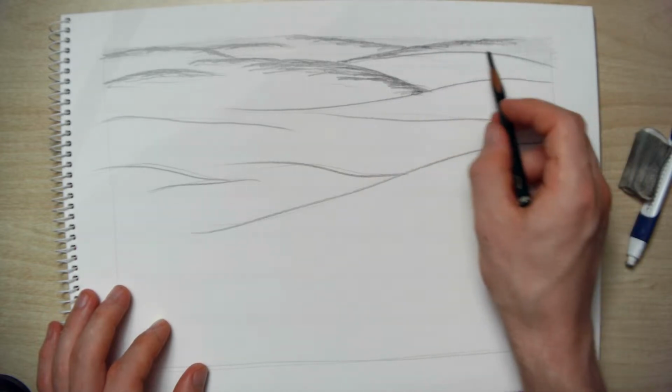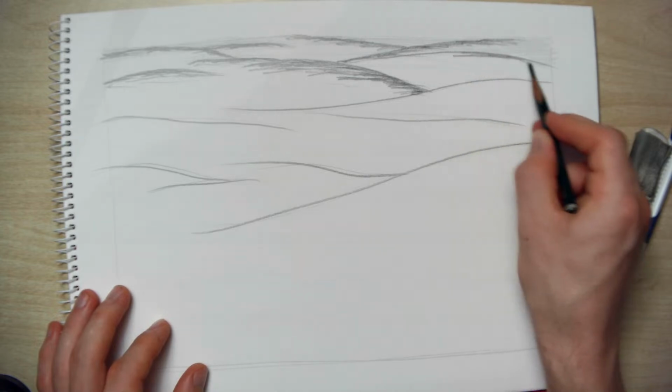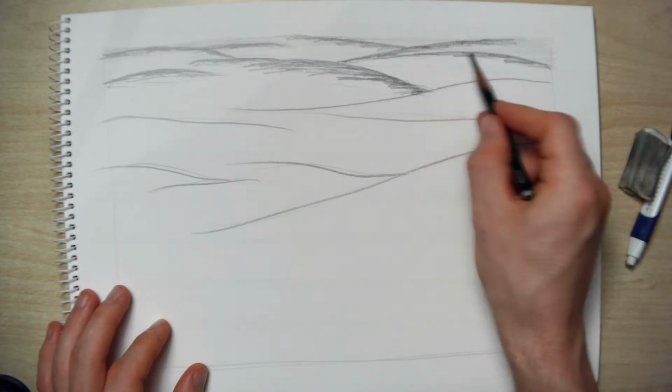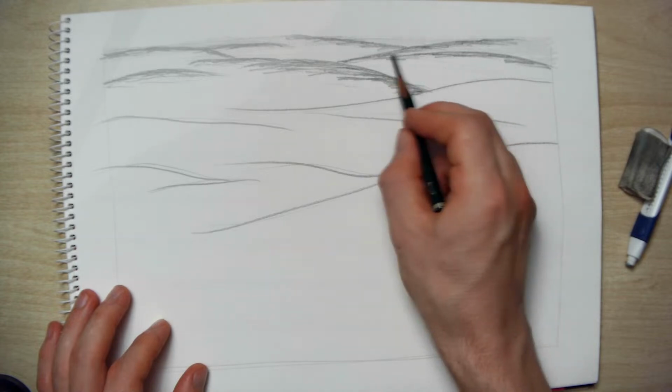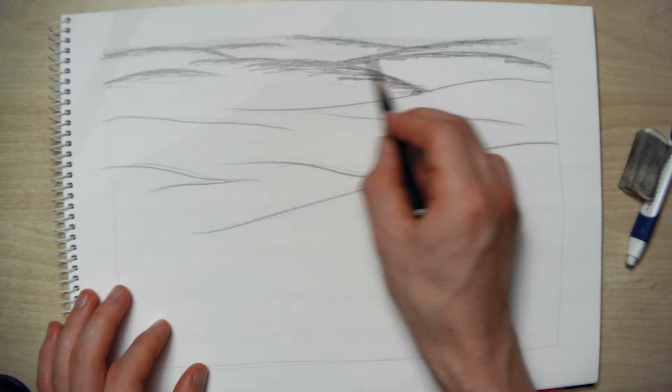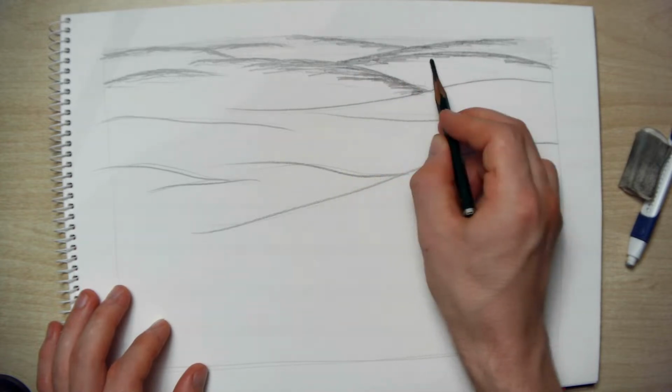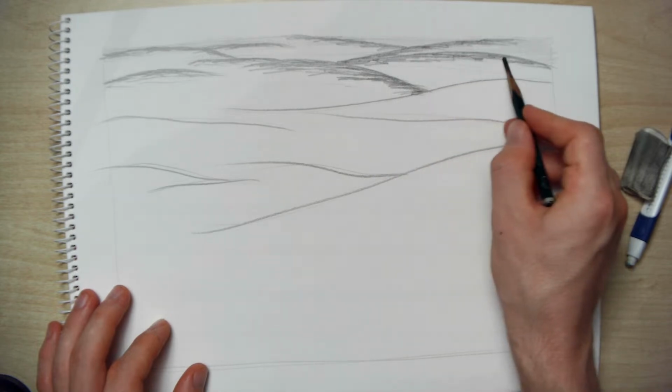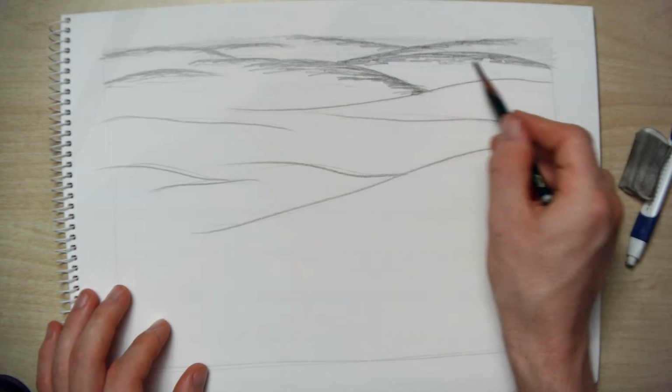Sometimes I just ramble on about the theory and don't incorporate it in my own drawing. It has happened, and it's going to happen again.